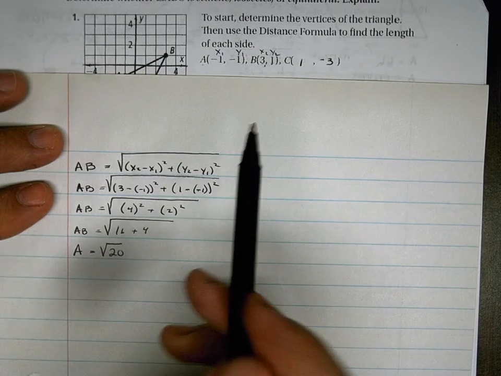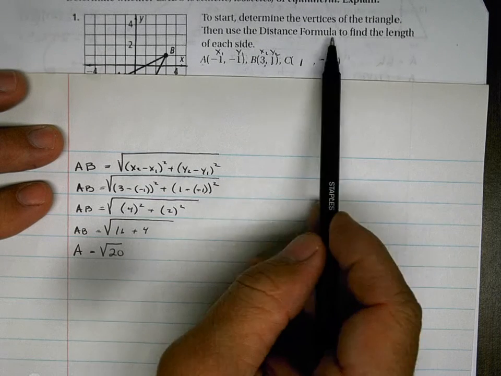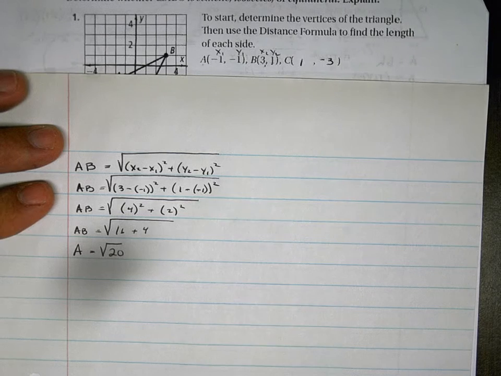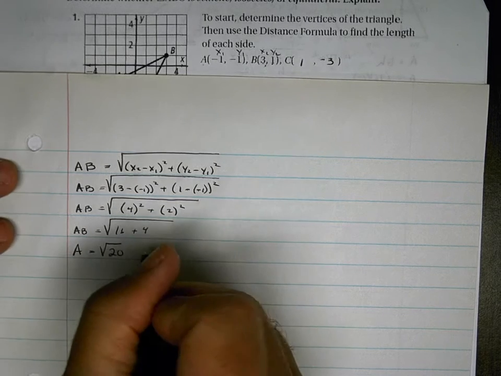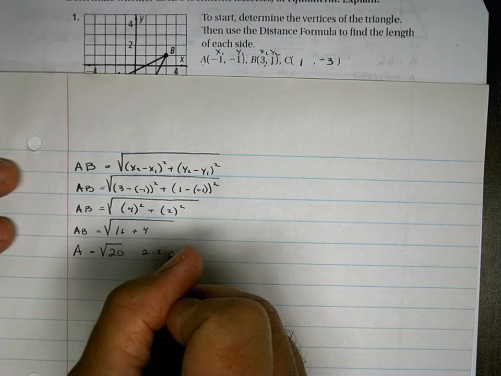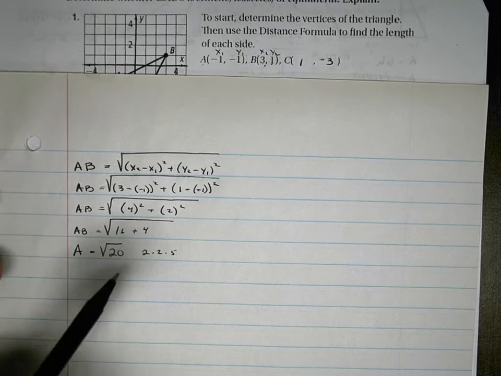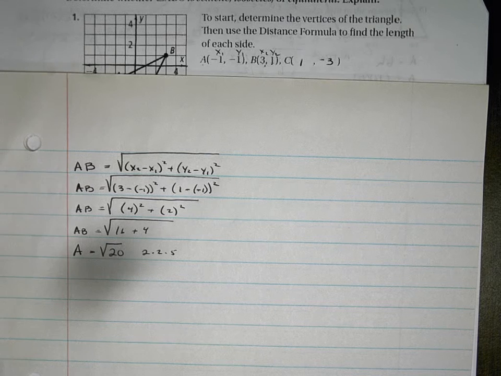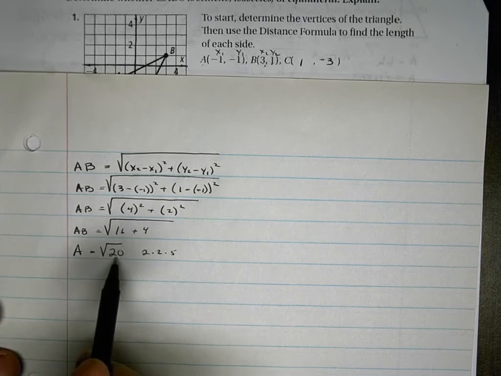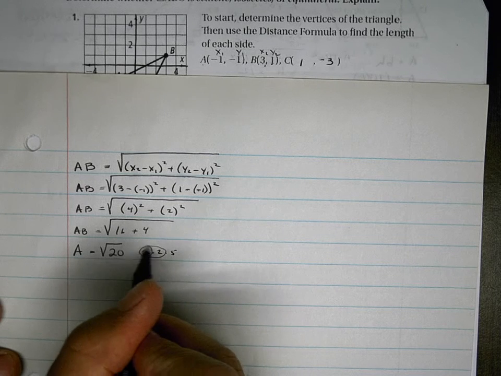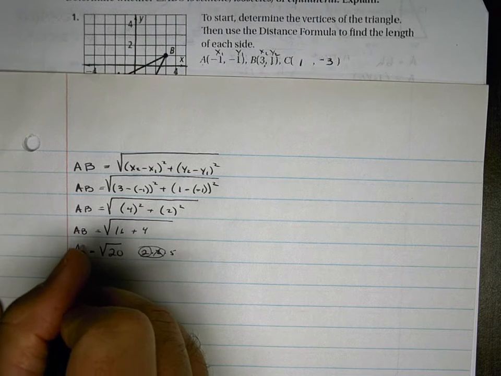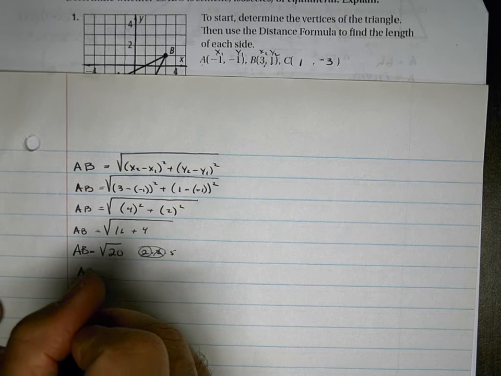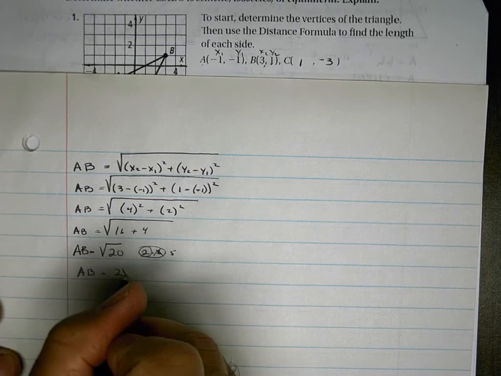I've got to go back and see how they ask us to leave this. Find the length of each side. So we don't actually want to round this off. We do want to remember that 20 is actually 2 times 2 times 5. And if you want to be a successful math student, you've got to get good at simplifying square roots. Remember, it's a square root, so it takes 2 to get 1 out. So a 2 is going to get out, and AB, or the length of AB, equals 2 root 5.